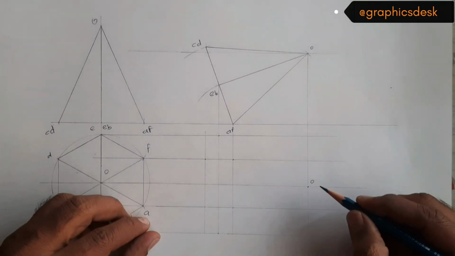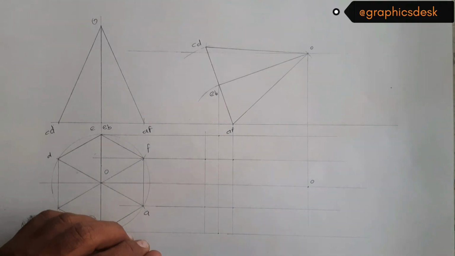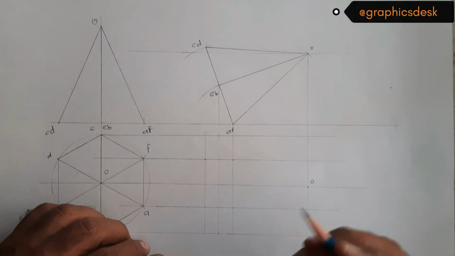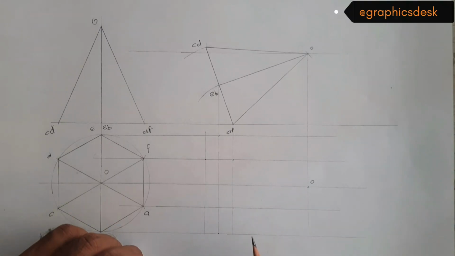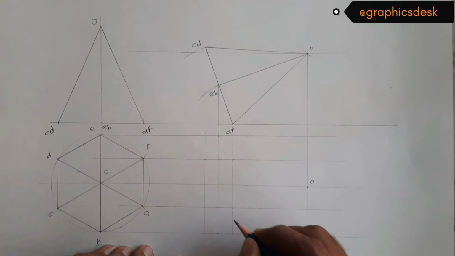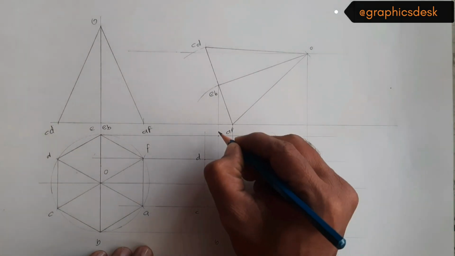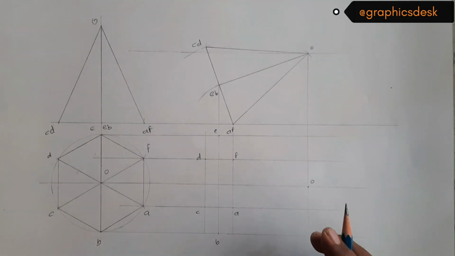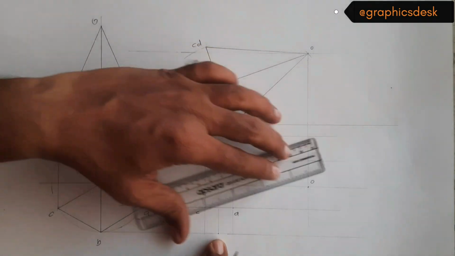Now while drawing the top view, certain lines would be dotted because they would be hidden behind the object. So first of all, to avoid confusion, we'll draw the border line of the object, and then we'll see which would be the dotted lines. So let me name these things first. Let's draw the outline.